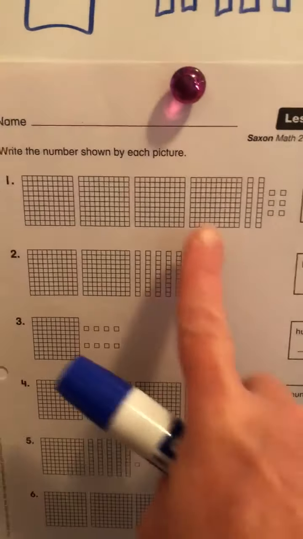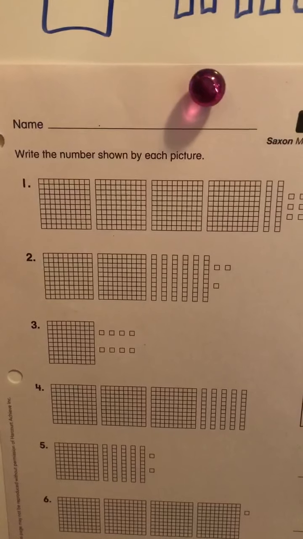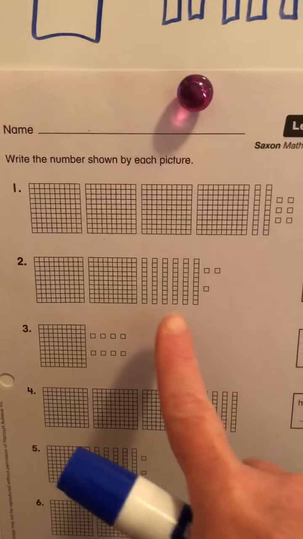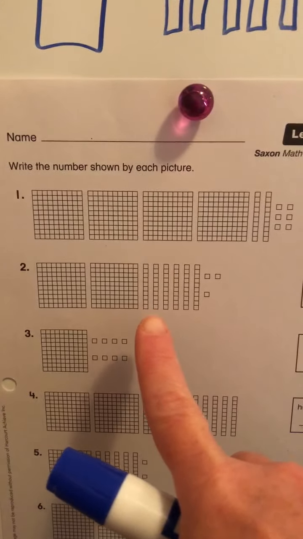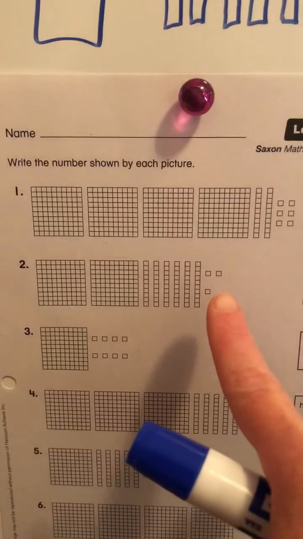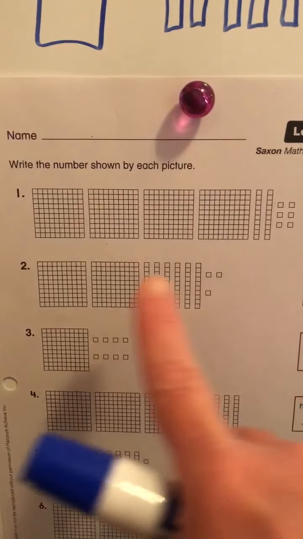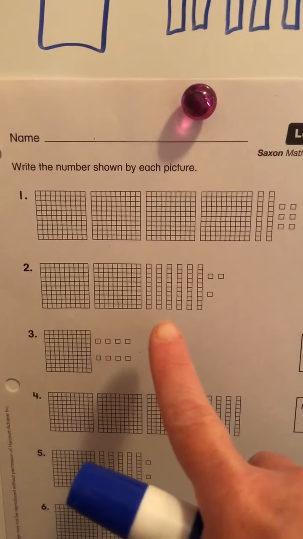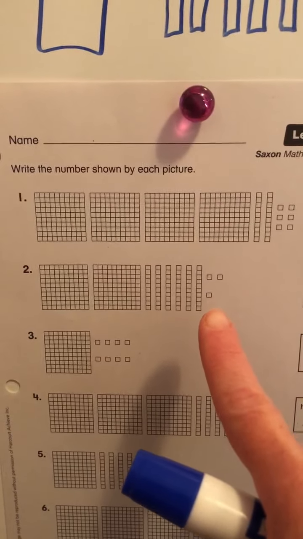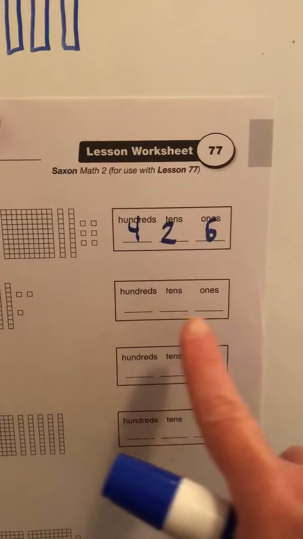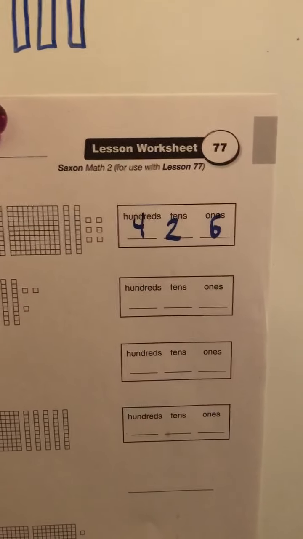How many 100 flats? 2. Good. How many 10 sticks? There are 6 of them. And how many ones or unit cubes? 3. 2 hundreds, 6 tens, 3 ones. All right, let's write the 3-digit number that this picture shows. Go ahead.